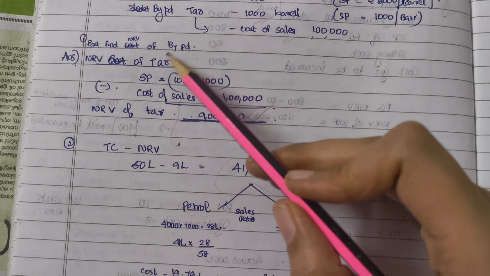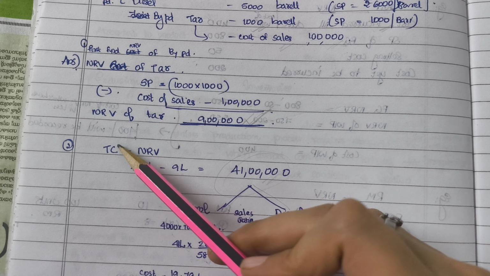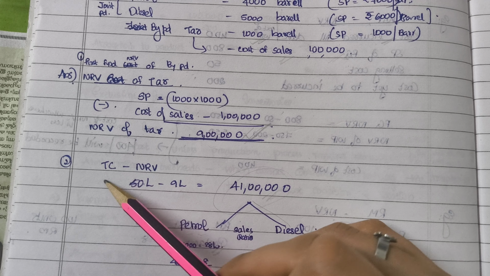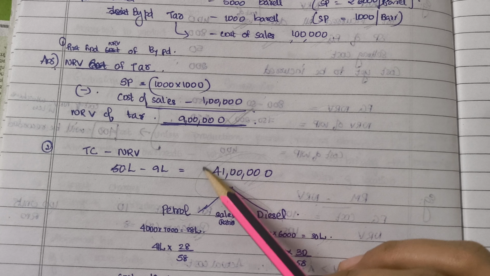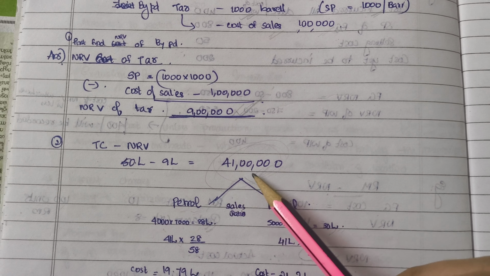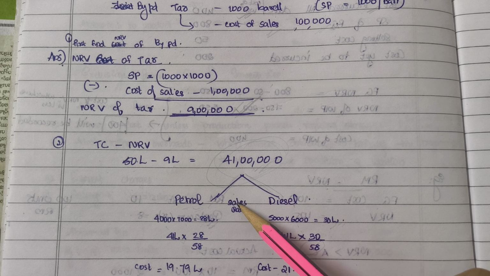First we will find the NRV of the byproduct, and then we will reduce it from the total cost. Total cost minus NRV, and the remaining amount is divided among the joint products, petrol and diesel, in the sales ratio.